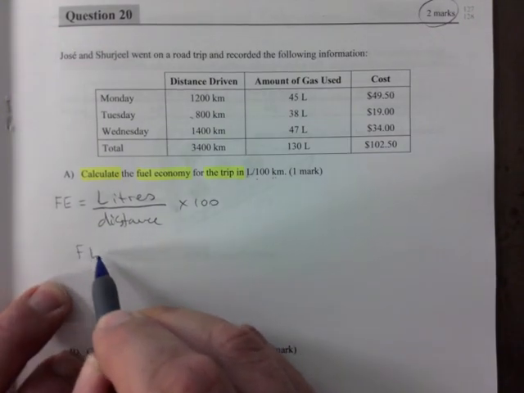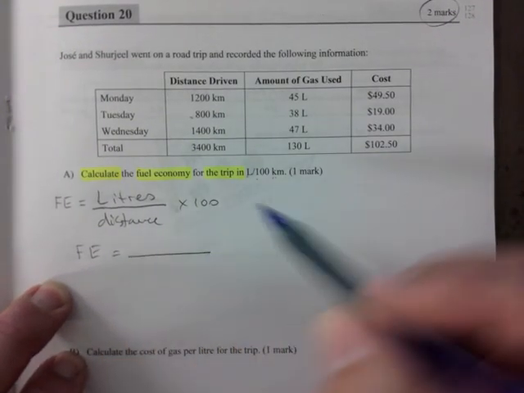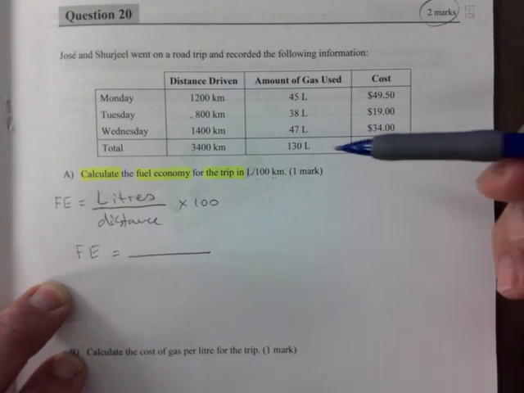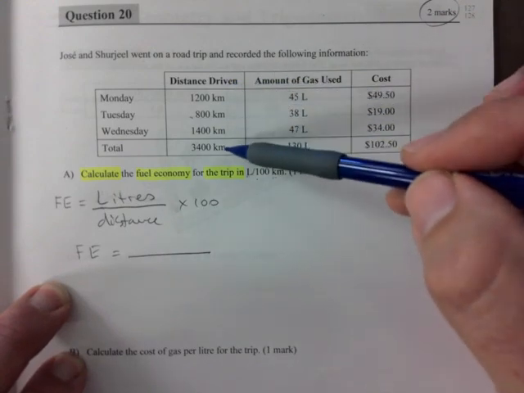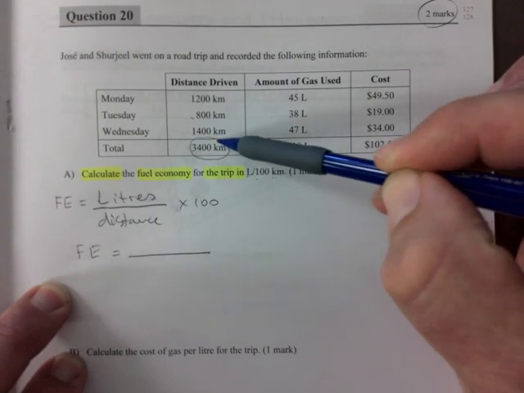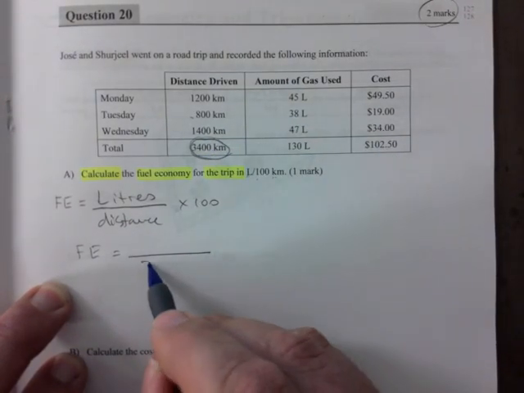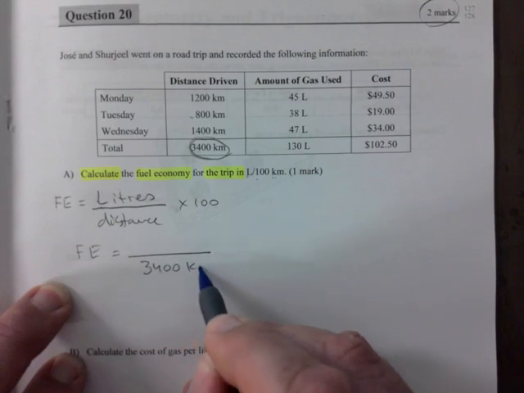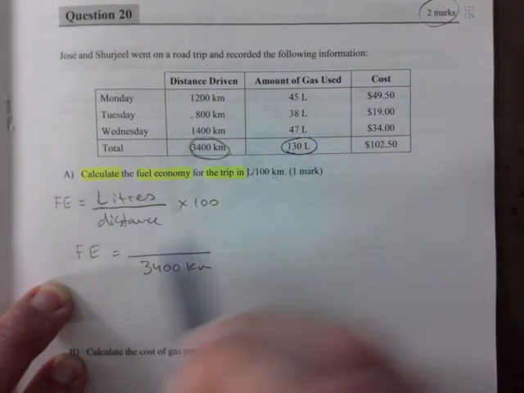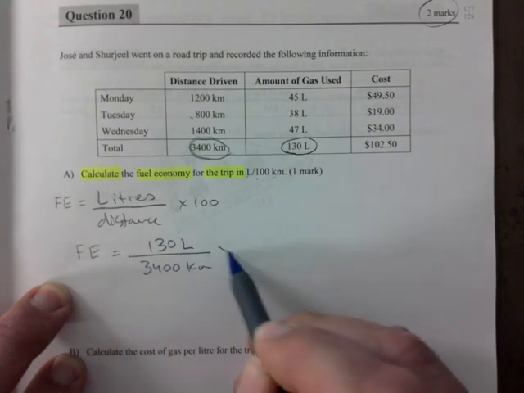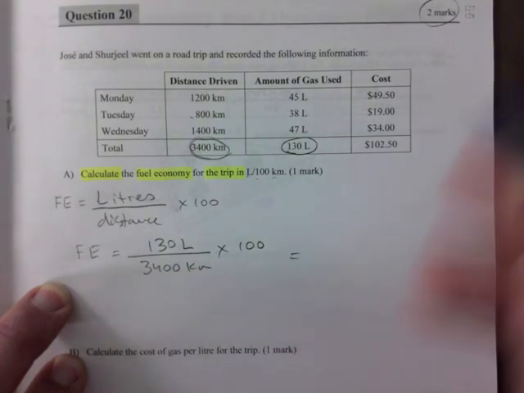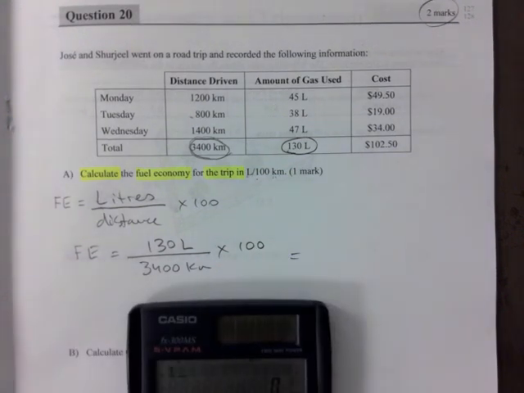So fuel economy for the trip, which one would we use? What distance? We would use this one, right? This is the entire trip. So 3,400 kilometers, and this is the amount of liters. And we multiply that by 100. Let's see what we get. 30 divided by 3,400 times 100.